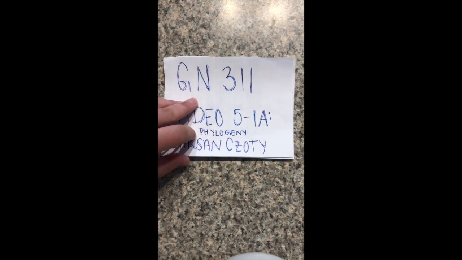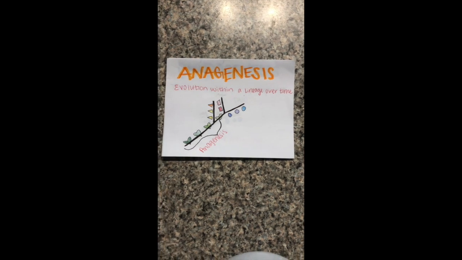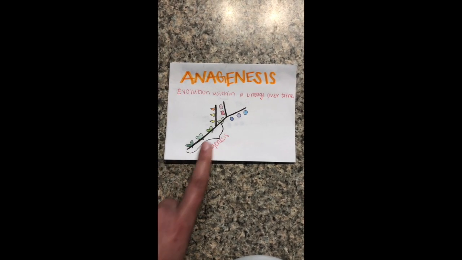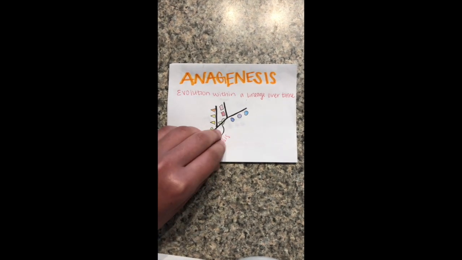Today I'll be doing video 5-1A on phylogeny. First, for some vocabulary, anagenesis is evolution within a lineage over time. We can see this here where the hearts go from dark green to light green without diverging.